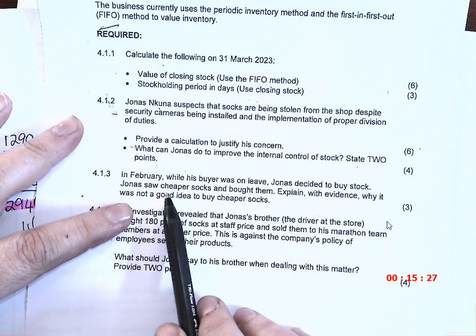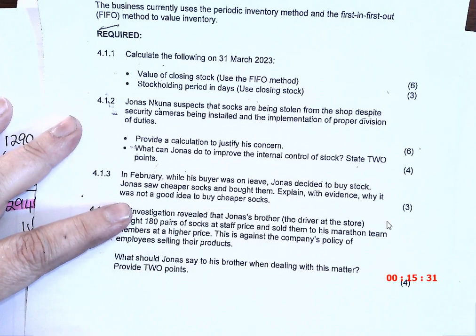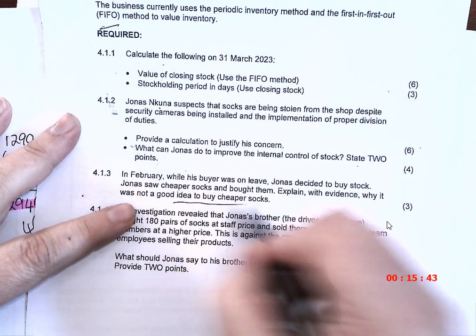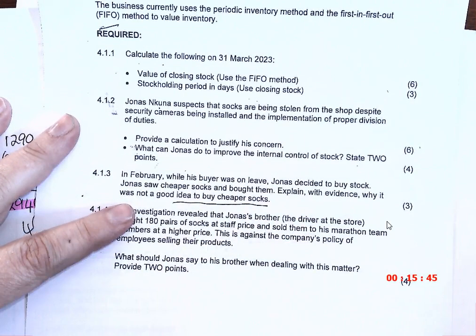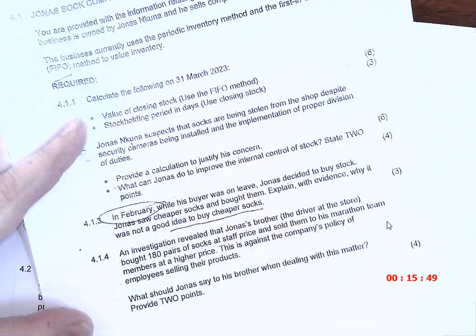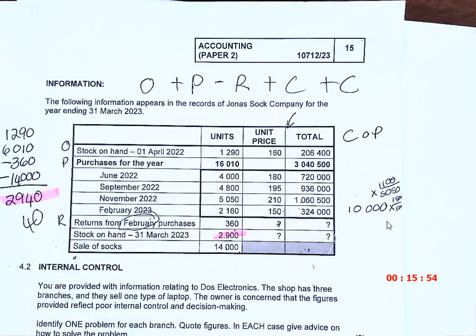In February, while the buyer was on leave, Jonas decided to buy stock himself. Jonas saw cheaper socks and bought them. Explain with evidence why this was not a good idea. Are they asking about him doing the work of the guy on holiday? No. They're asking specifically about the cheaper socks. So, can you see when was this? February. When was the returns? February. And there's your reason.